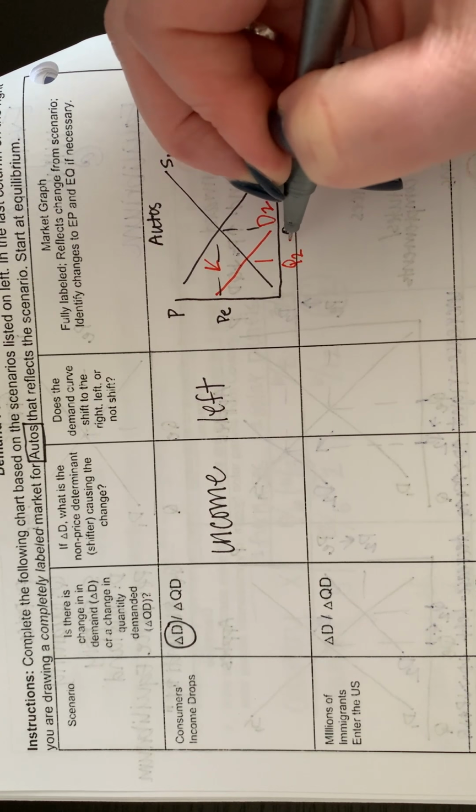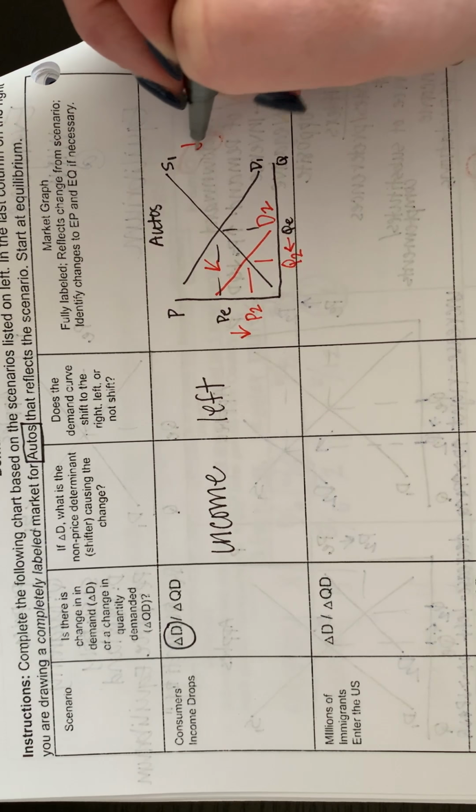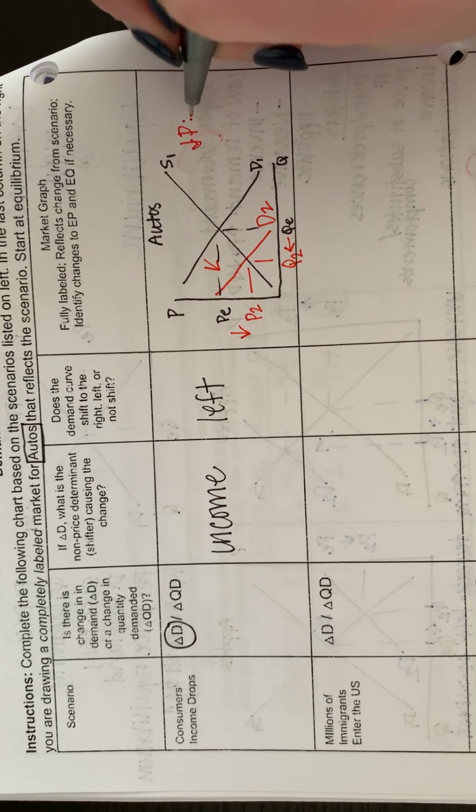So we'll label that D2. Here's Q2 and P2. So we had a decrease in price and a decrease in quantity.